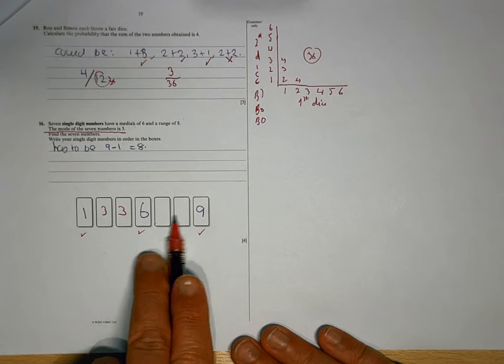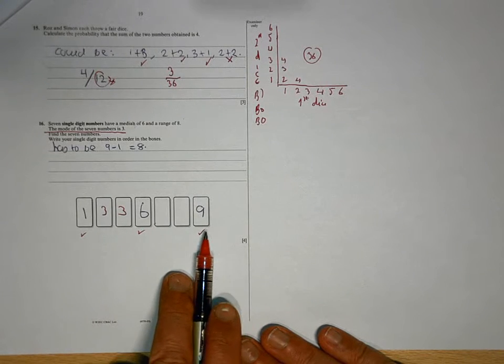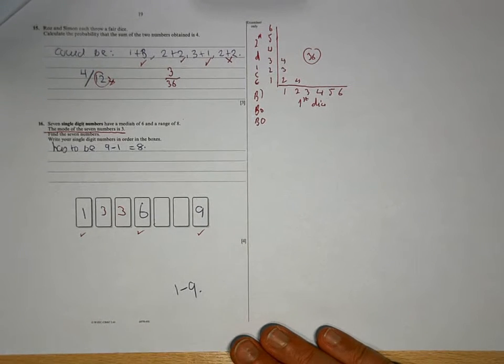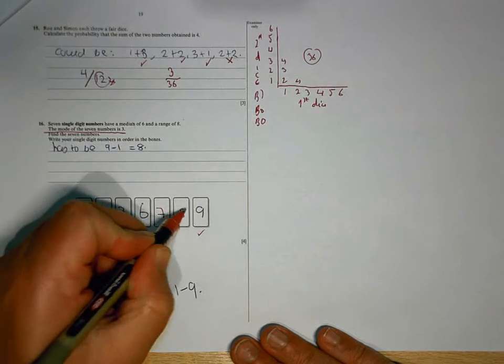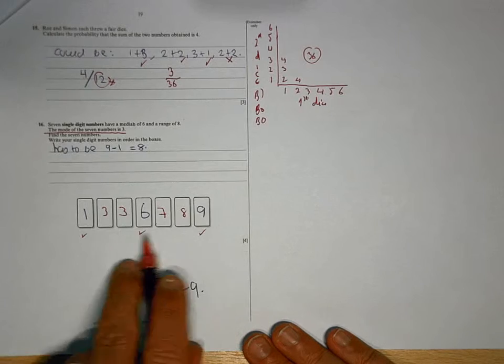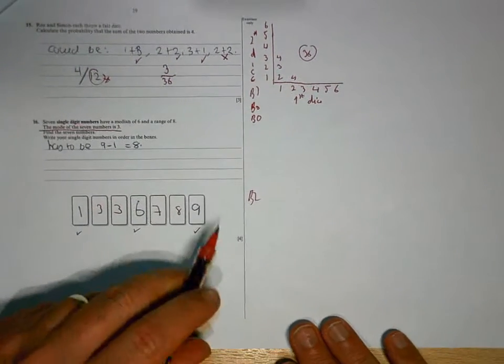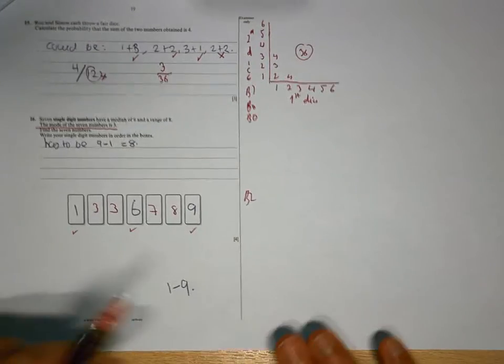It can't be 7 and 7, because then we wouldn't have a mode. It can't be 8 and 8. So it's going to have to be 7 and 8. That's all that's left there. So you're going to get 2 out of the 4 marks, because you've got the 1, the 6 and the 9 in the right place. So 3 there.